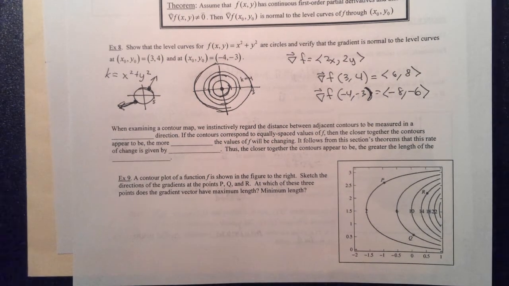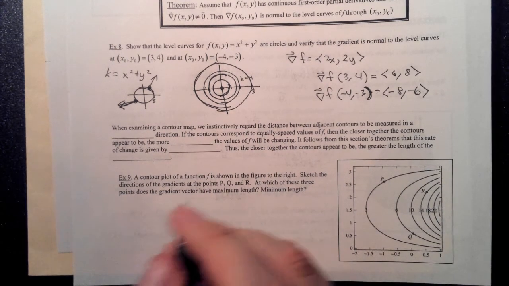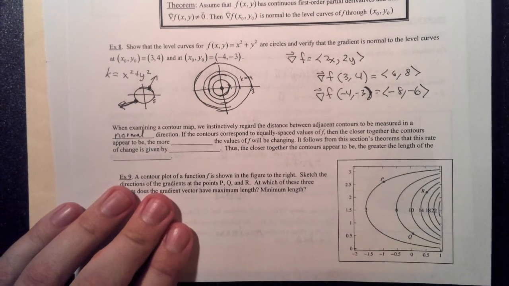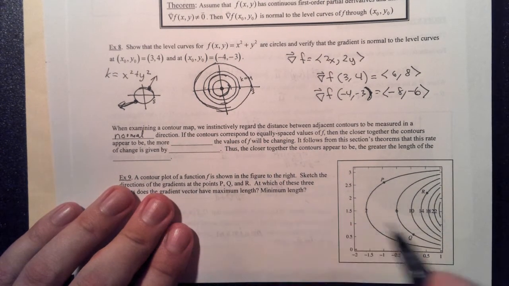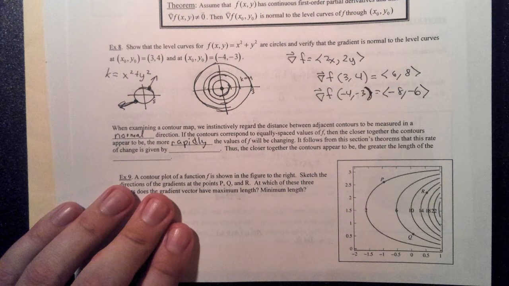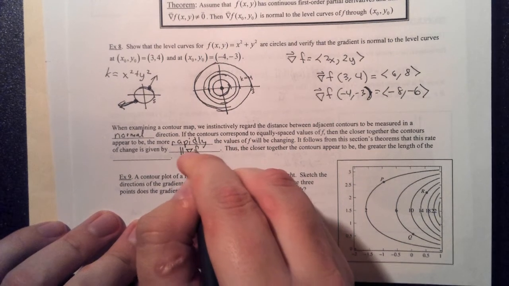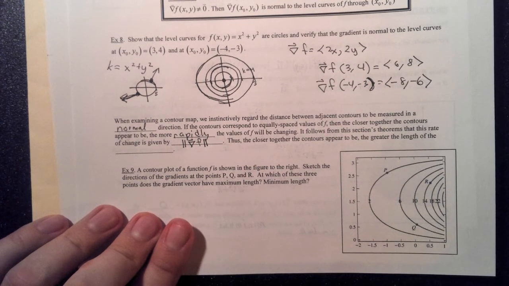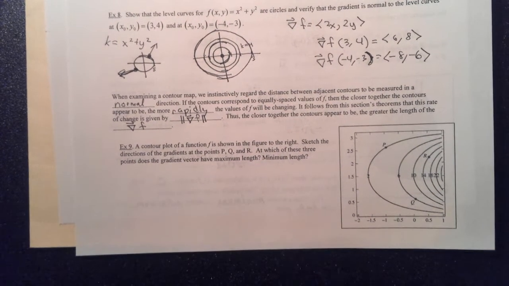When examining a contour map, we instinctively regard the distance between adjacent contours to be measured in a normal direction. If the contours correspond to equally spaced values of f, then the closer together the contours appear to be, the more rapidly the values of f will be changing. It follows from this section's theorems that this rate of change is given by the magnitude of the gradient. Thus, the closer together the contours appear to be, the greater the length of the gradient. That was kind of subtle.